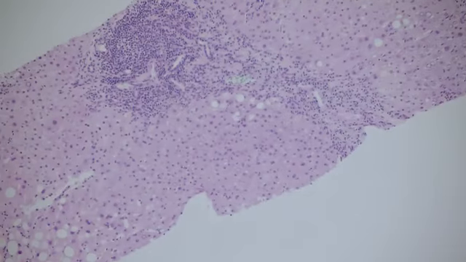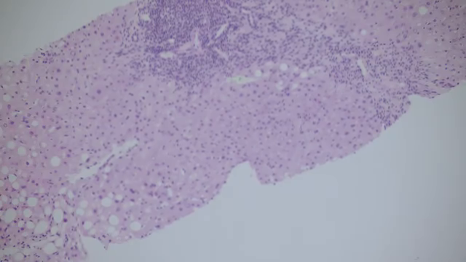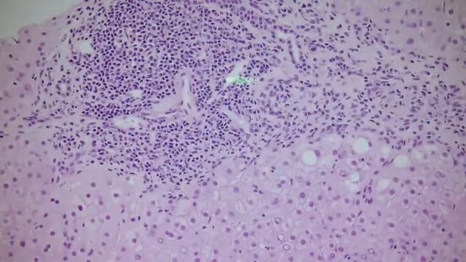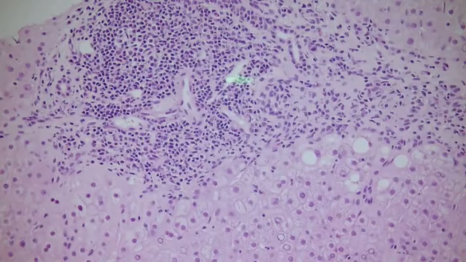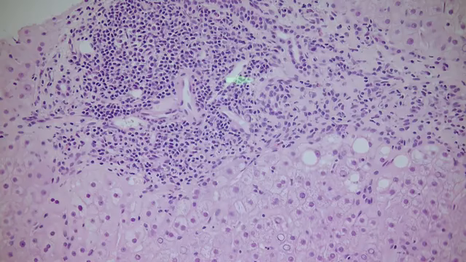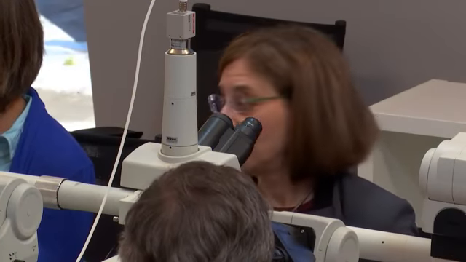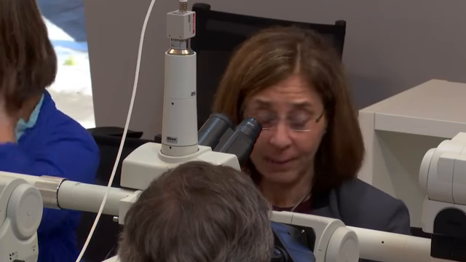So what would be your differential for the periportal and portal inflammation in this case with these dense lymphoid aggregates? Hep C, and that's a great thought. But this case, I knew a little bit more about this patient when we got this case. This is a CLL patient. So don't forget about that.